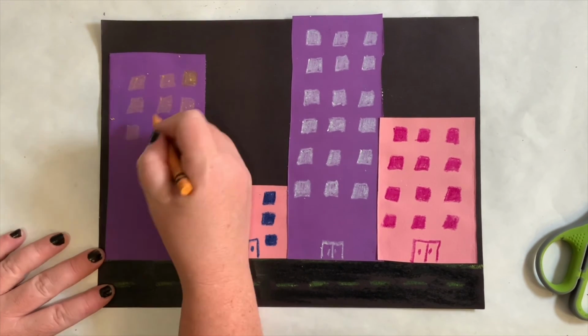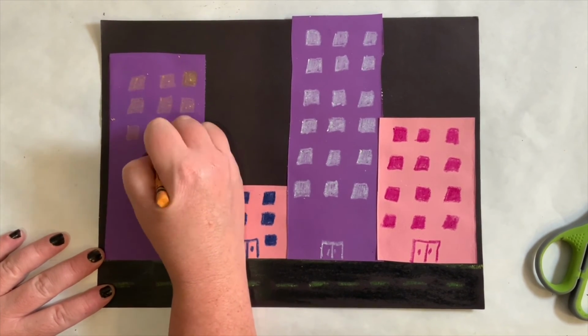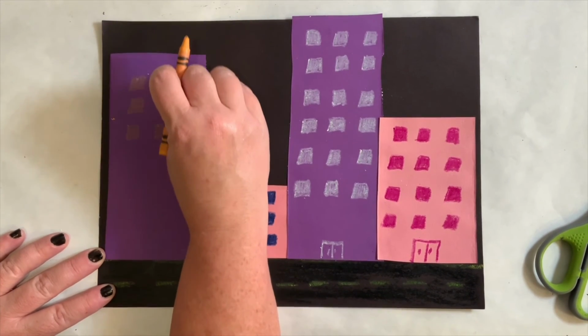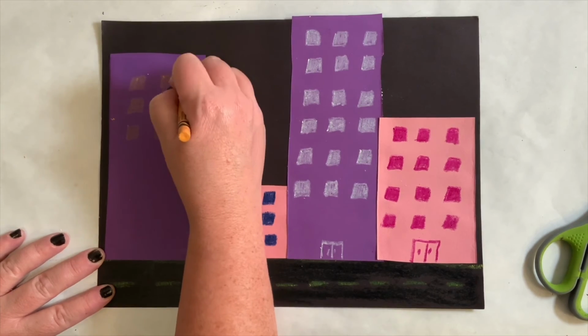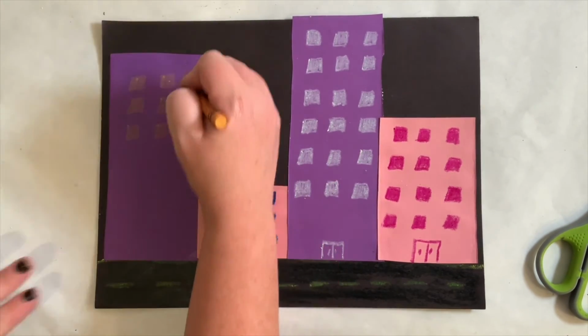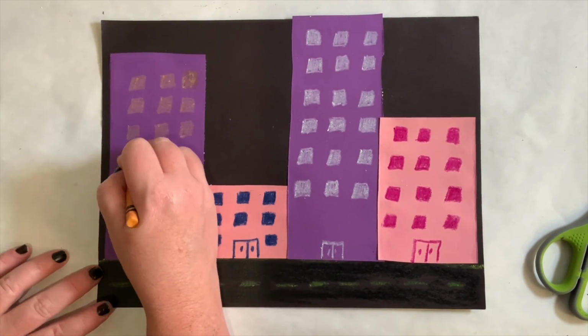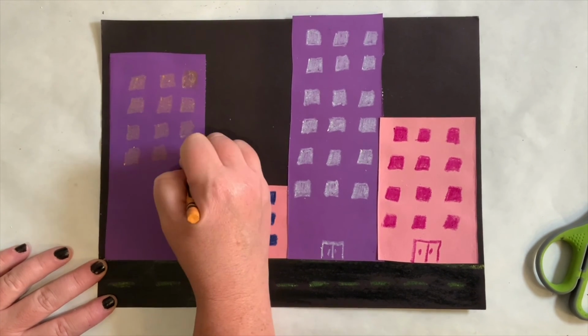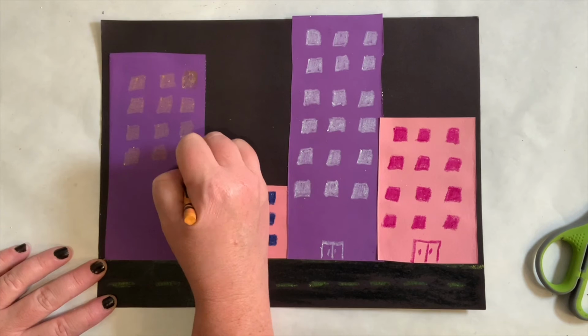Remember, you can add any color windows and doors that you would like. And we're going to do one last thing to this before we go.